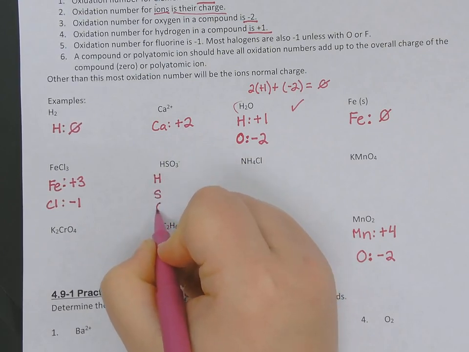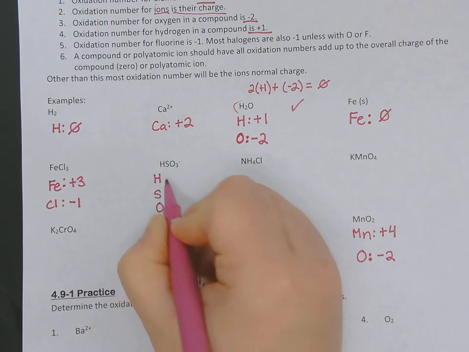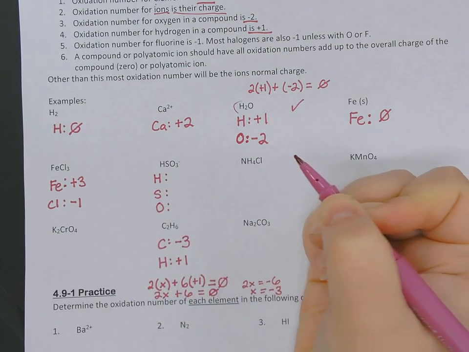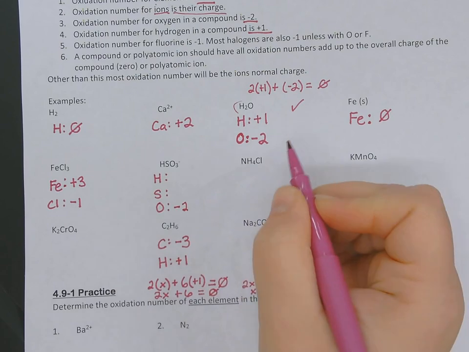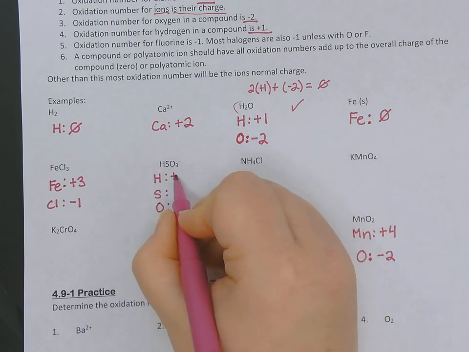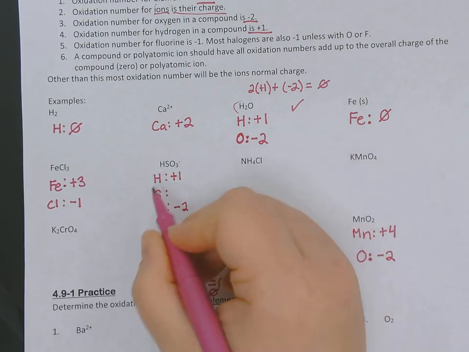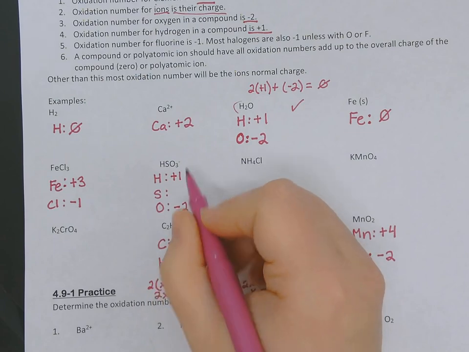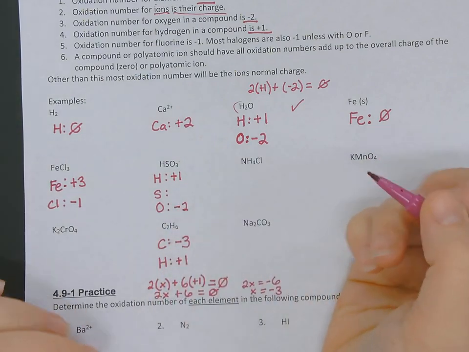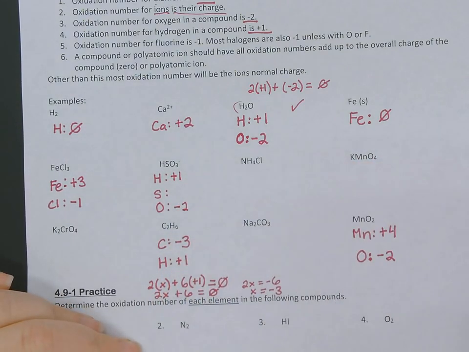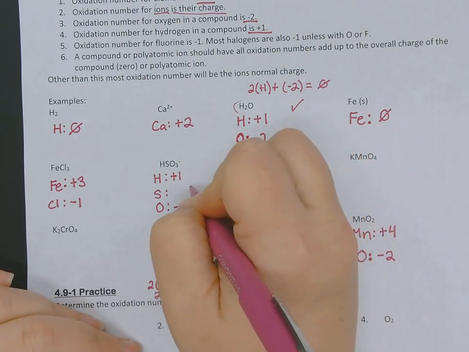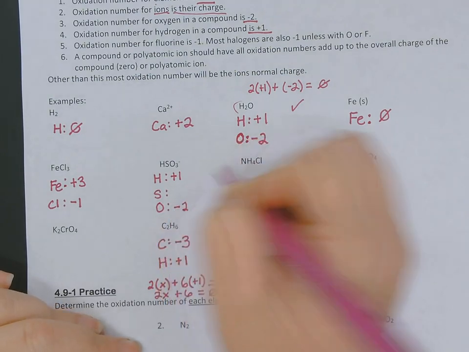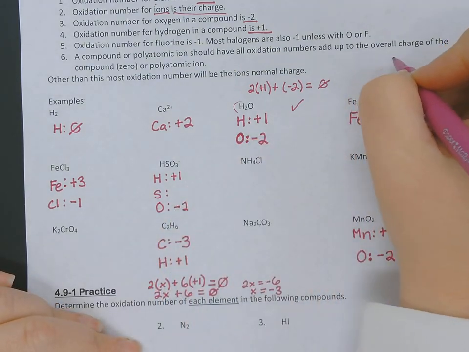This one is a polyatomic ion. So we've got hydrogen, sulfur, and oxygen. Now we have a rule for oxygen. It says it's -2. And we have a rule for hydrogen saying it's +1. So we need to calculate what's going on here to figure out sulfur. Okay, so I'm going to do a little calculation. I feel like I'm going to run out of space, so I'm going to do it over here so I have space, all right?